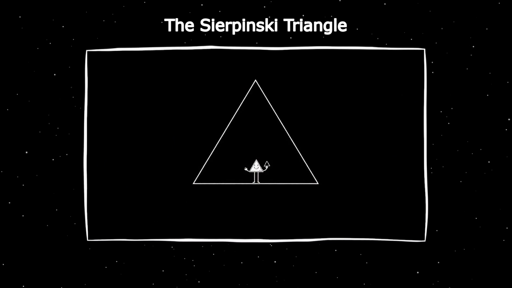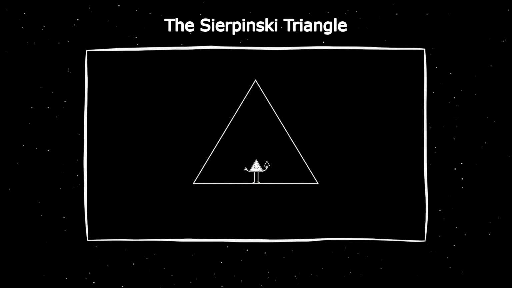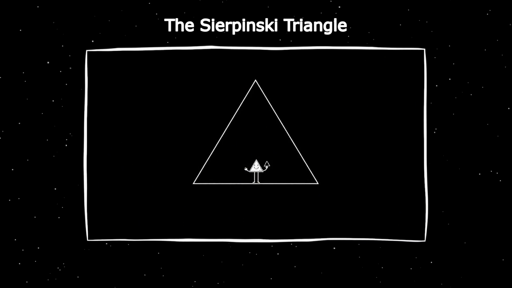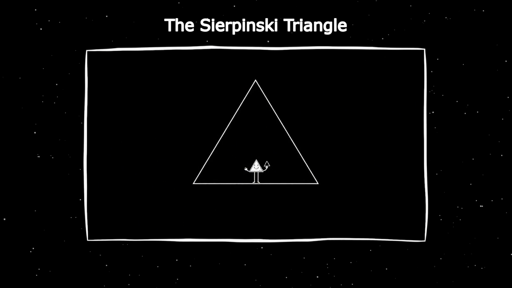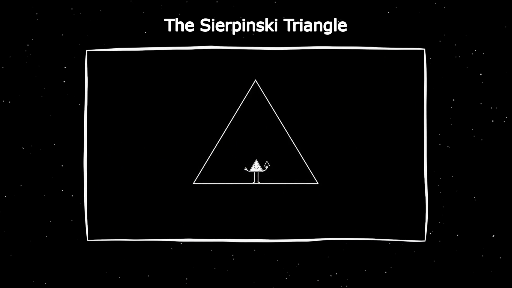This fractal, named after the Polish mathematician Sierpinski, showcases the concept of self-similarity, a principle where a shape can be broken down into smaller versions of itself. It serves as a remarkable example of how intricate patterns can emerge from simple rules.